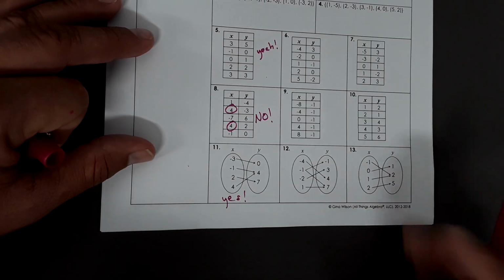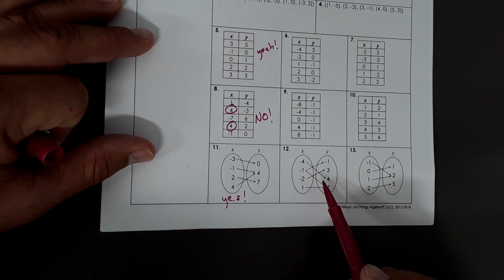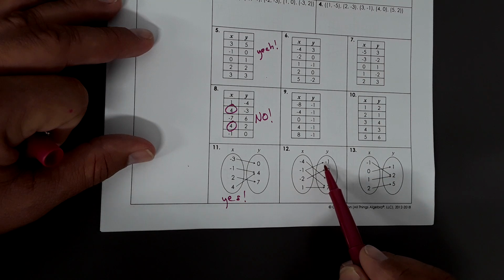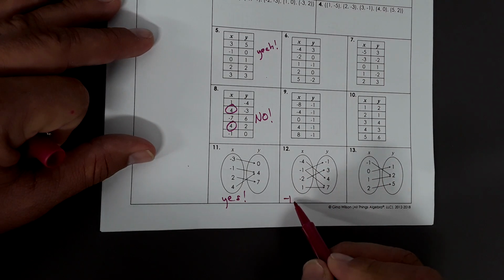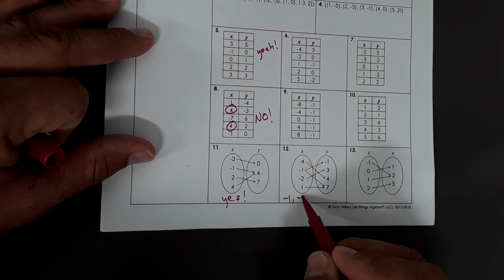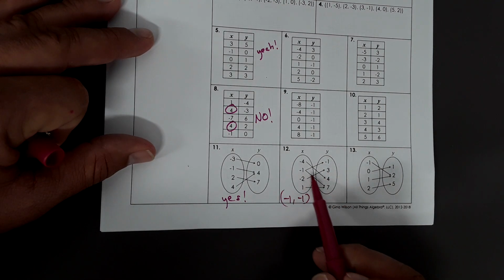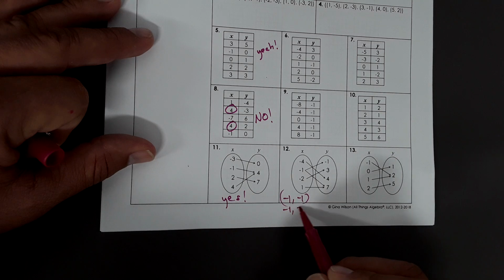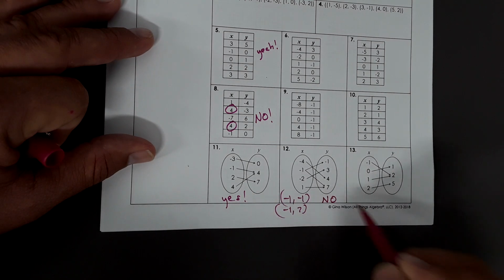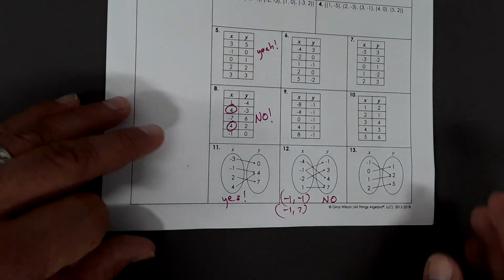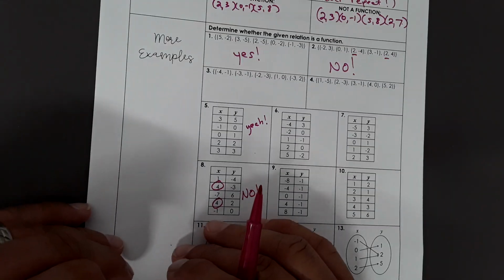Look at number 12. -4 is mapped to 4, -1 is mapped to -1, and -1 is also mapped to 7, which means the x numbers repeat. So this would not be a function.